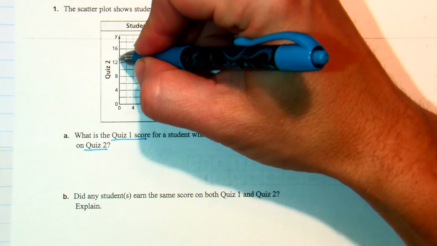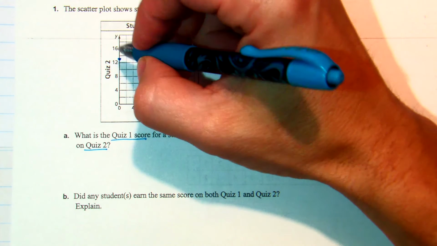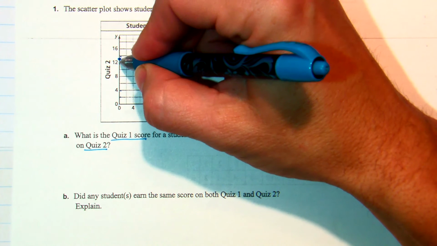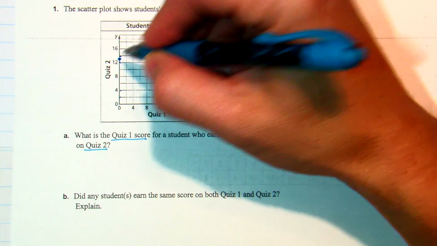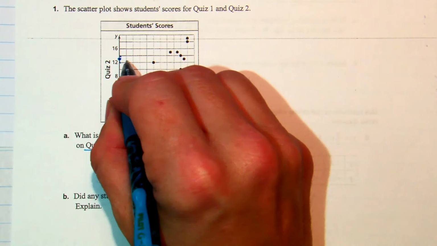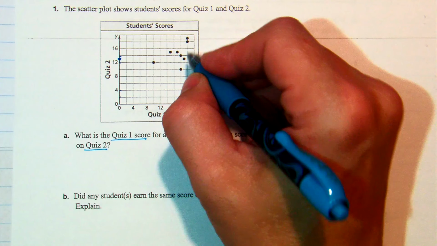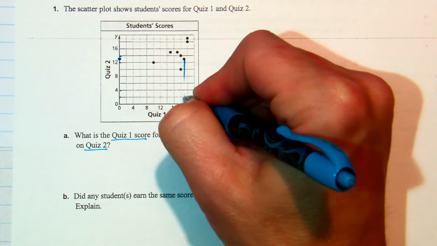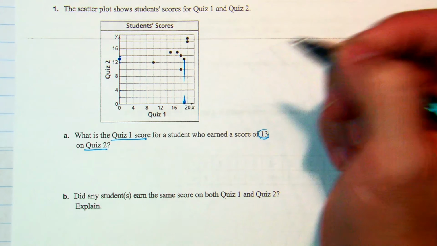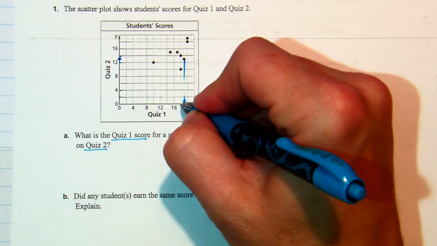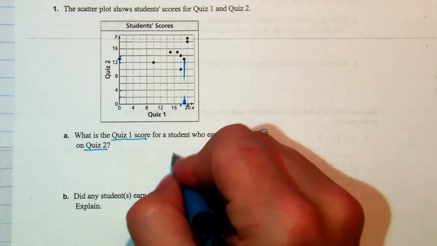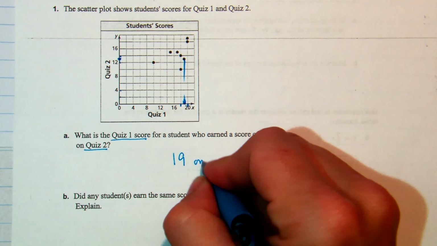Well, 13 is going to lie right in the middle, because if you notice, these go by 2s: 2, 4, 6, 8, 10, 12. This would be 14, so between 14 and 12 you'd have 13. If we follow that across the graph, and then follow that down to the quiz 1 side, we notice that it lies between 18 and 20. So the student who scored a 13 on quiz 2 scored a 19 on quiz 1.